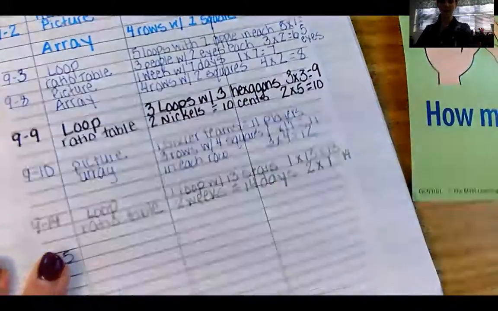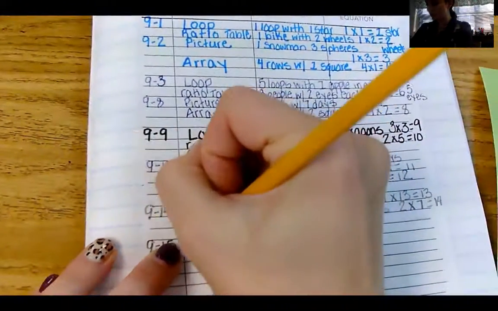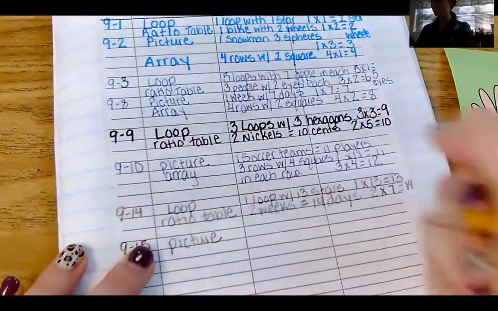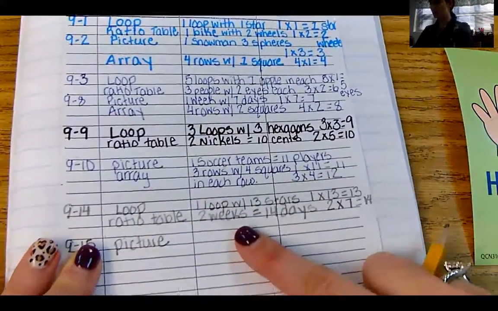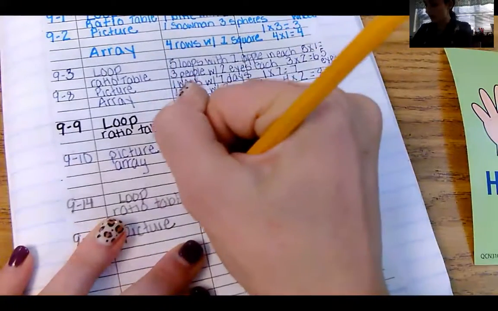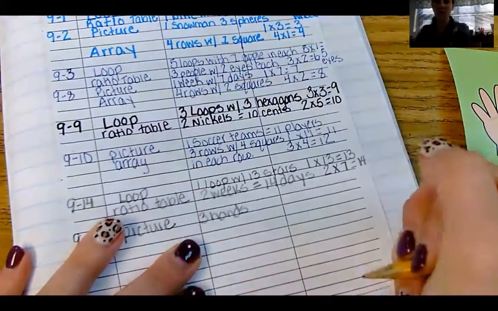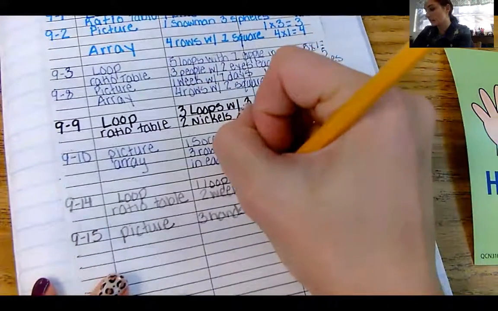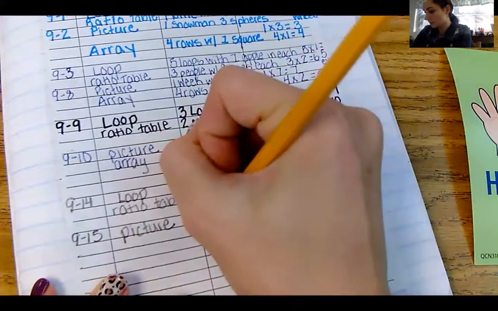So right underneath the model, we're going to write picture. Okay, and then for our description, so we have 3 hands, and on each hand there's 5 fingers. So 3 hands with 5 fingers.